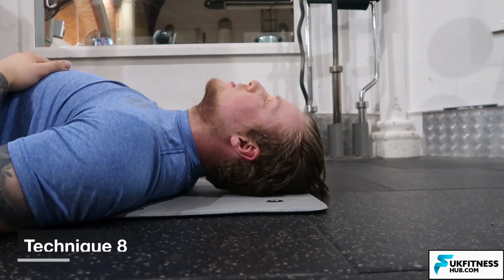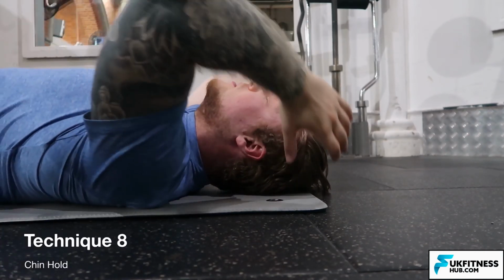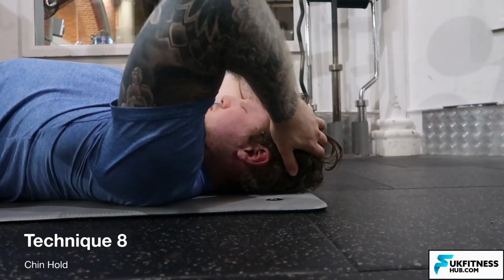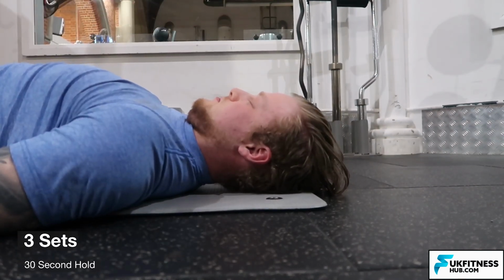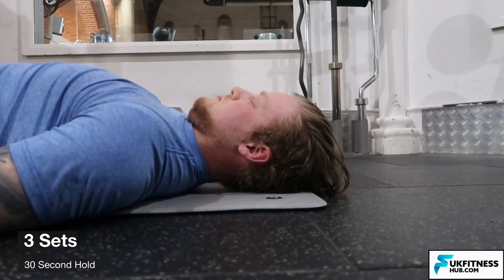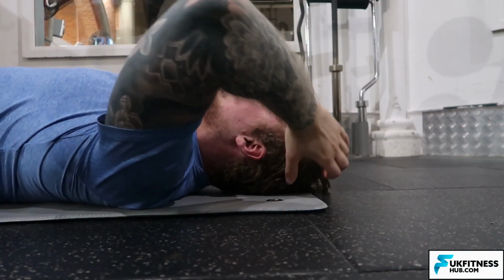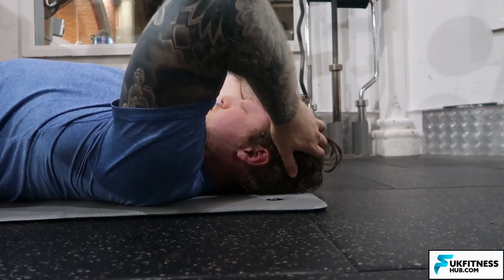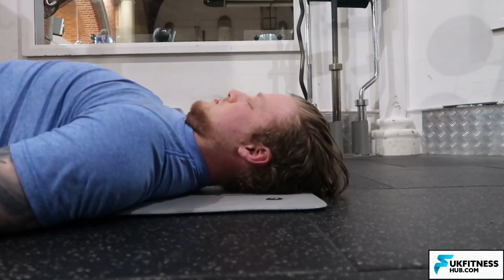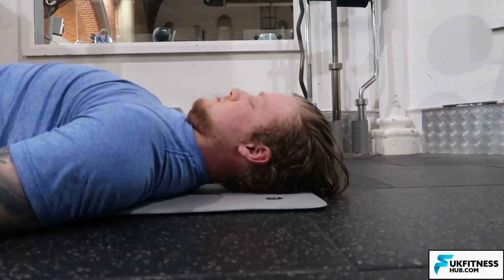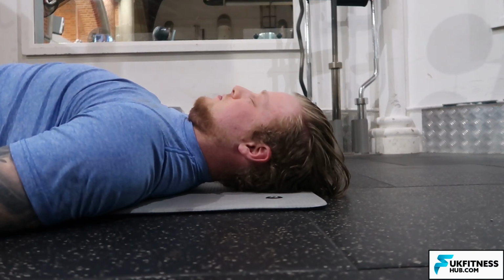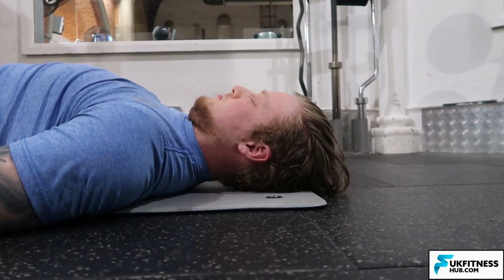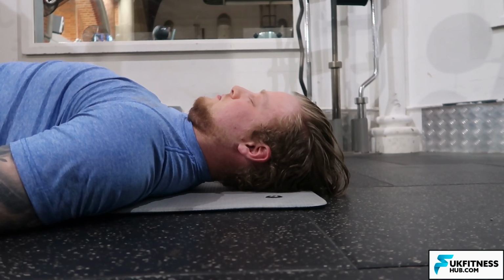Leading on nicely from our previous exercise is chin holds. Begin in the same position as previous, however this time you're going to take both your hands behind your neck and straighten out your spine. If you look at the gap between my neck and the floor when I start, I'm trying to greatly reduce this as much as possible when I place both my hands behind my head and try to bring my chin all the way to my chest, or as much as I can. This is a great relief for those struggling with poor head posture, and I do this stretch daily myself.